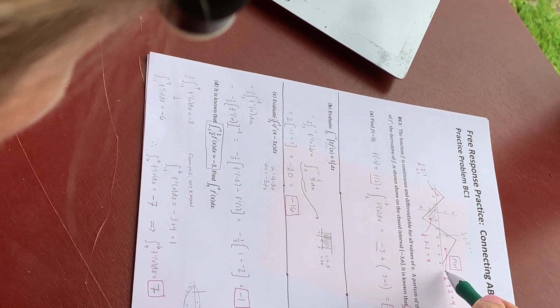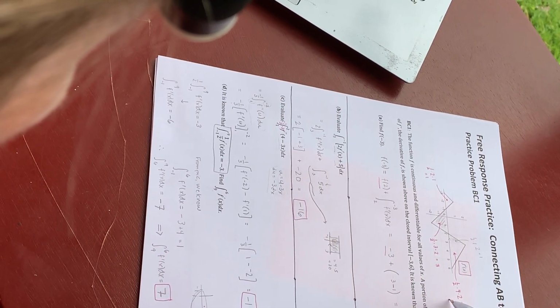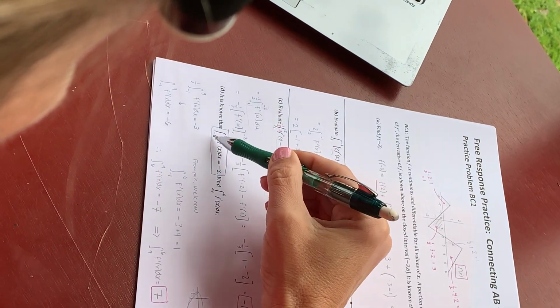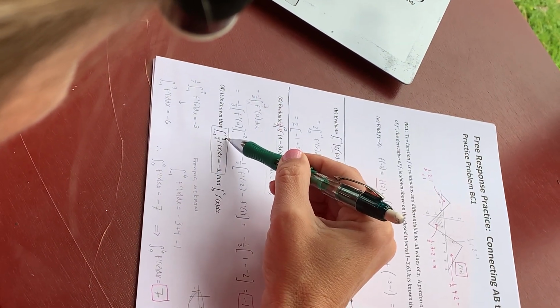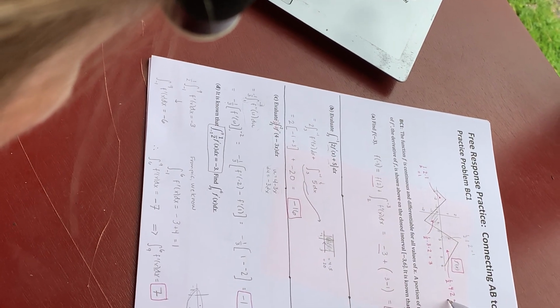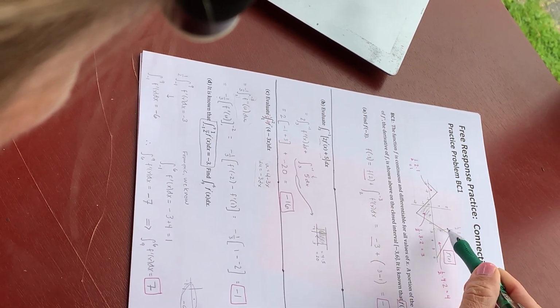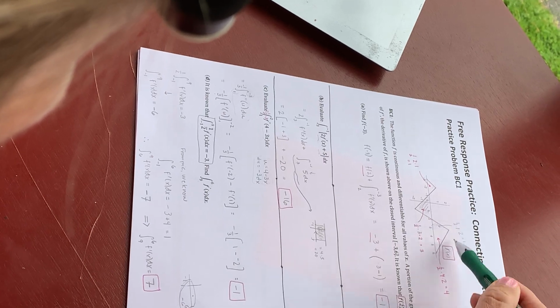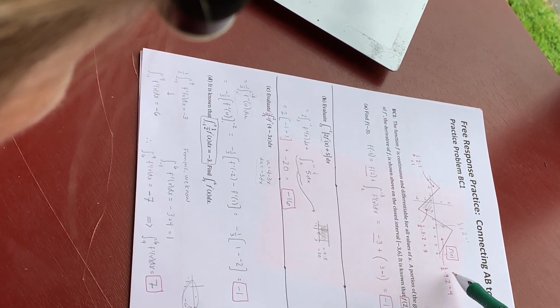But I'm trying to figure out what happens over here. So first I need to figure out, well, what's the integral from -1 to 9? What's the integral all the way from -1 to 9? Because then I can take out whatever the integral is from -1 to 6, because I know that, and be left with the integral from 6 to 9.